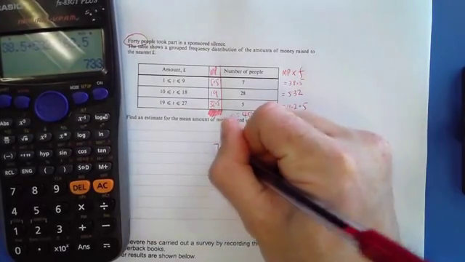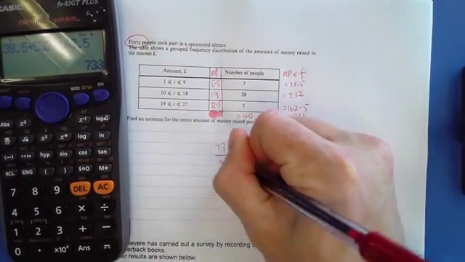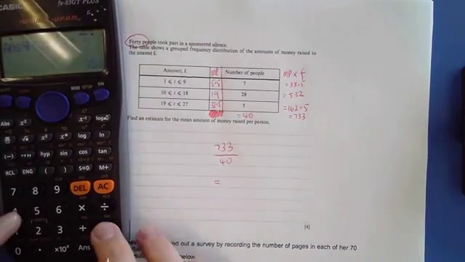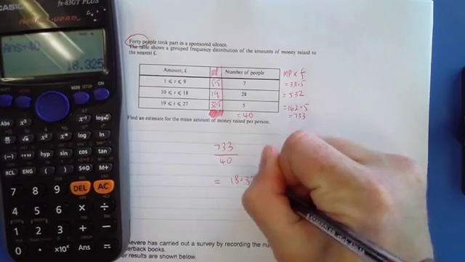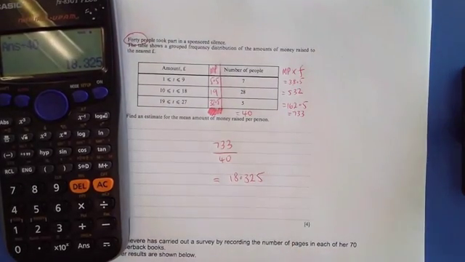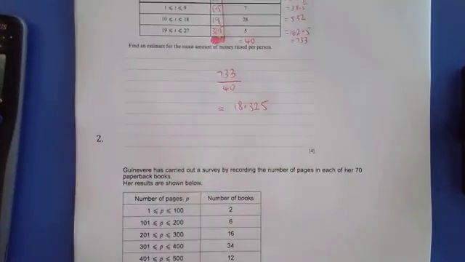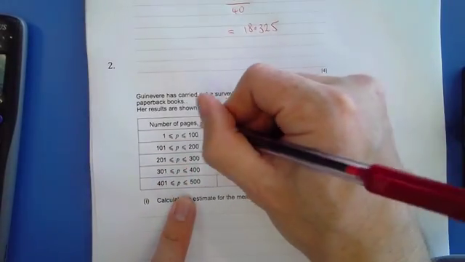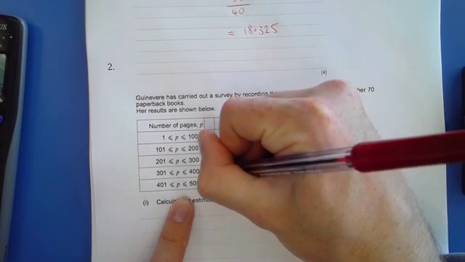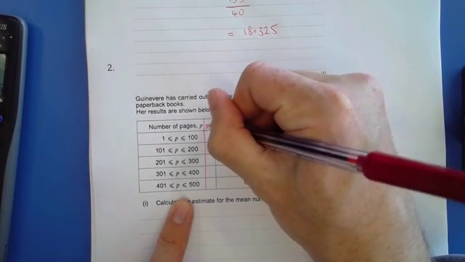So now I'll just do 733 divided by 40, which is 18.325. I'm not going to bother rounding that because it's only to 3 decimal places anyway. The next question here, I'm going to work out the midpoint column again, although it's pretty obvious this one, so I'm not going to use my calculator.